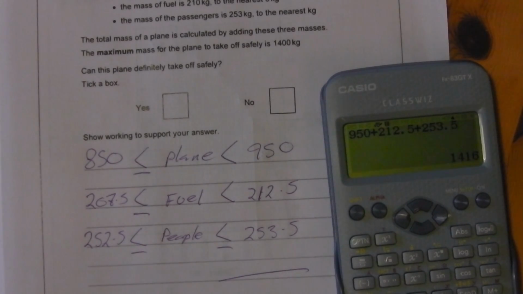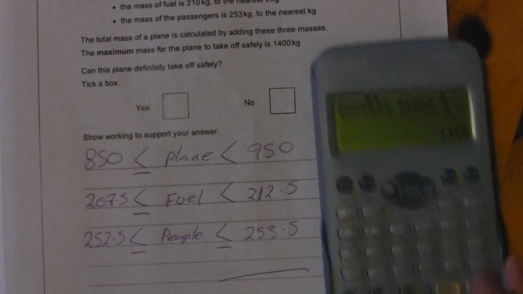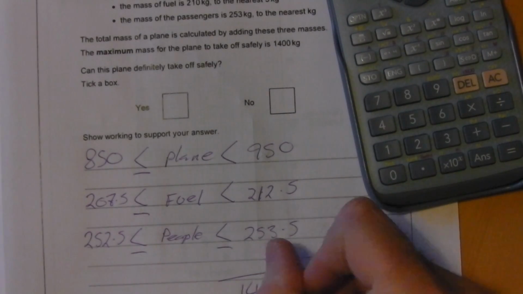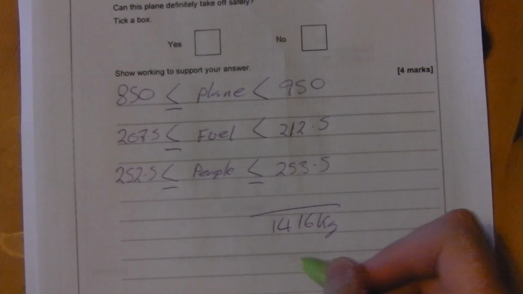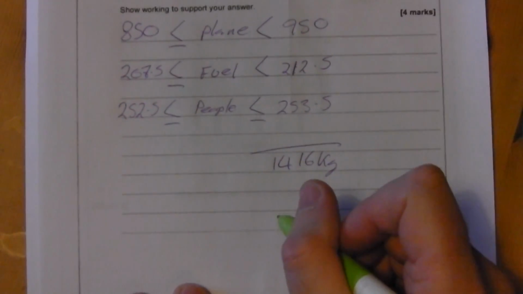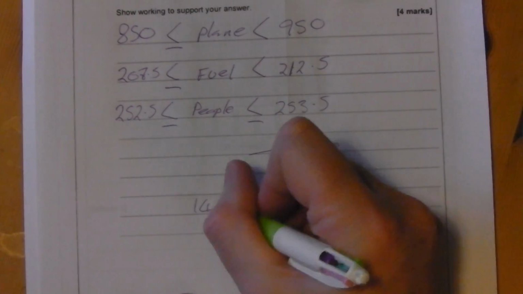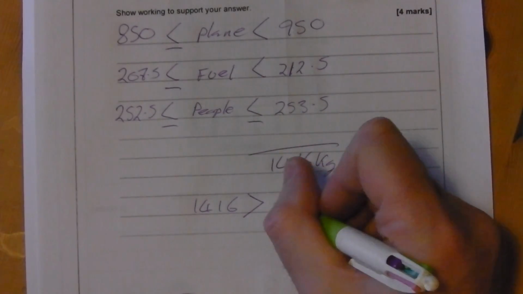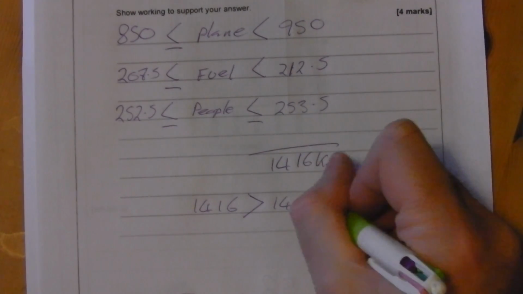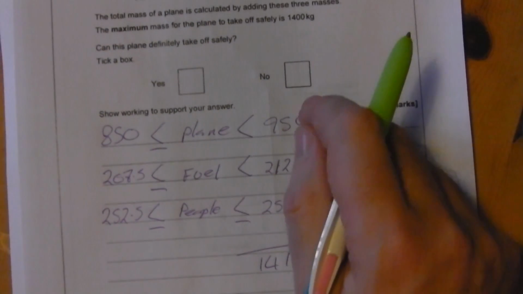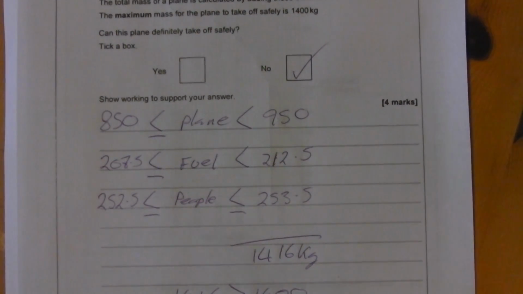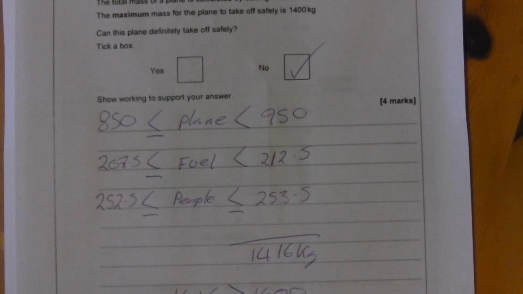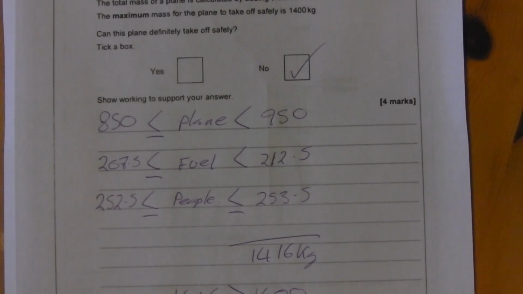And that should give me a grand total of 1,416 kilograms, and we can safely say that 1416 is greater than 1400. So can the plane definitely take off safely? No. Legally speaking, it cannot, because it's exceeded the maximum mass for the plane.